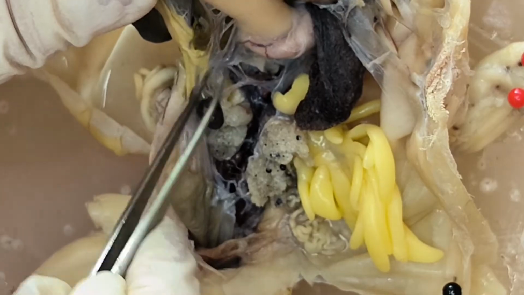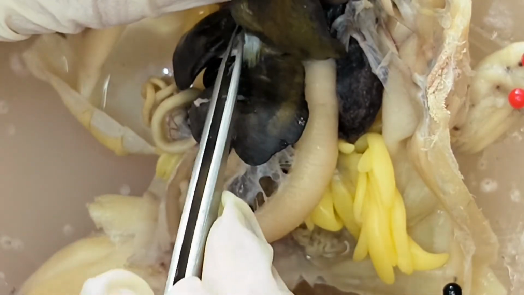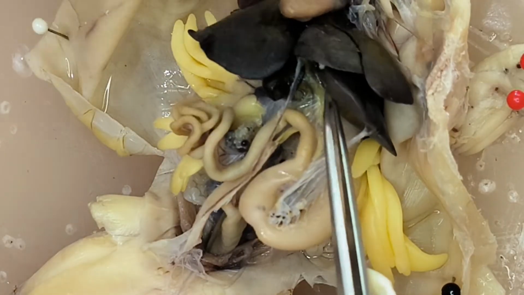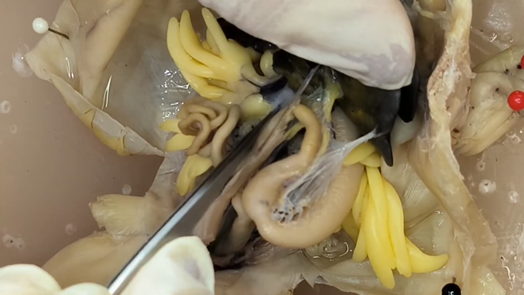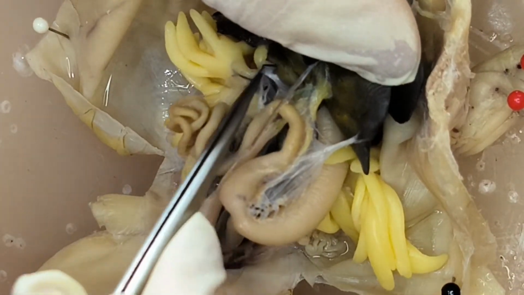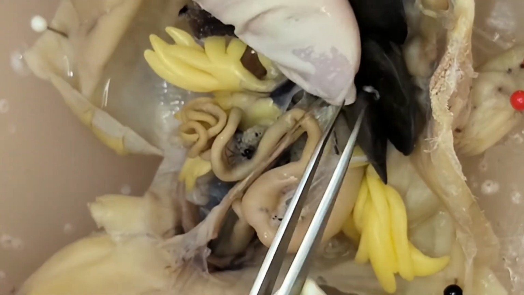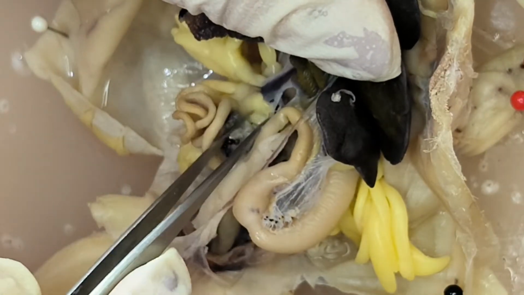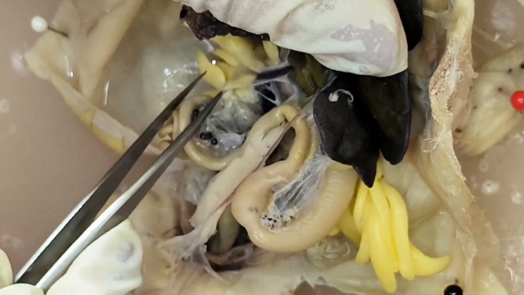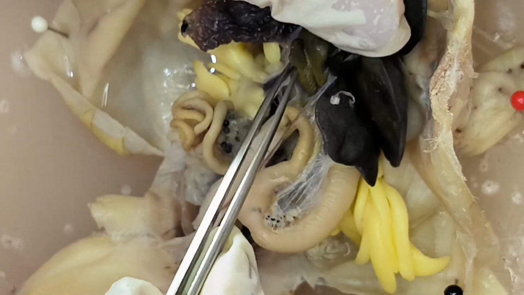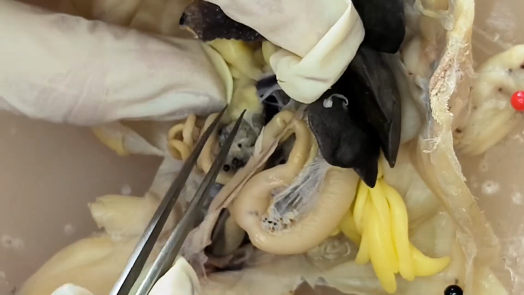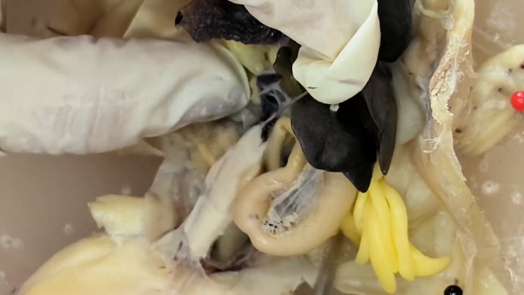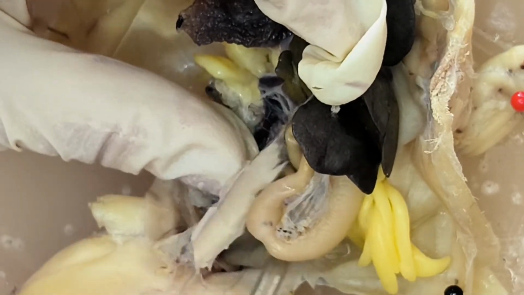So you can trace that. So it now pierces the... here. So there's the postcava, tracing from underneath the liver.